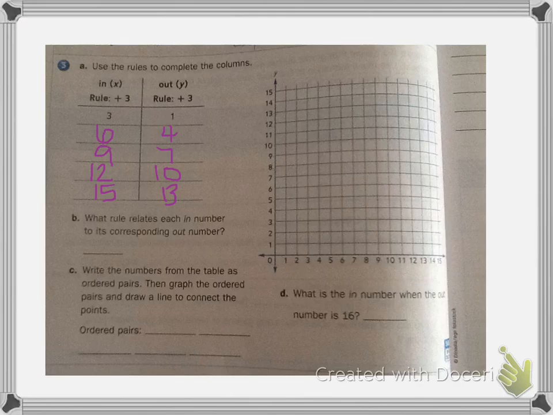So then it wants to know what's the rule from going to the x to the y, because it says what rule relates to the in number to the corresponding out number. So we have 3, 1, 6, 4, 9, 7, 12, 10, 15, 13. So our numbers are getting smaller, and they're each getting smaller by 2. So our rule is minus 2.